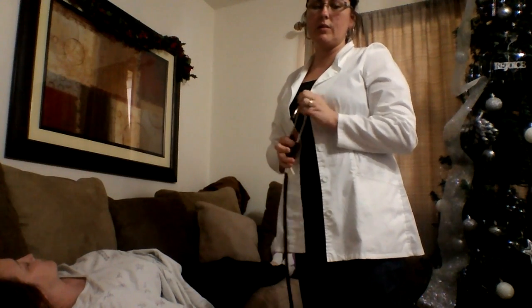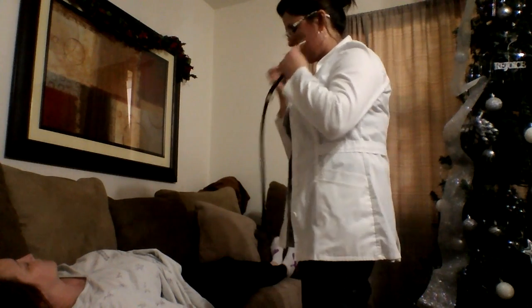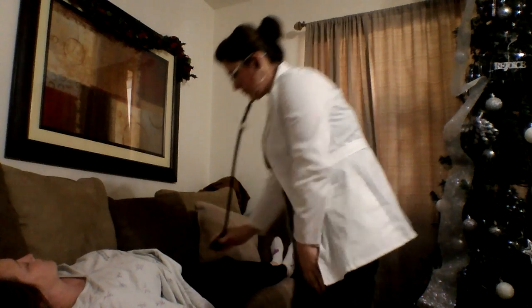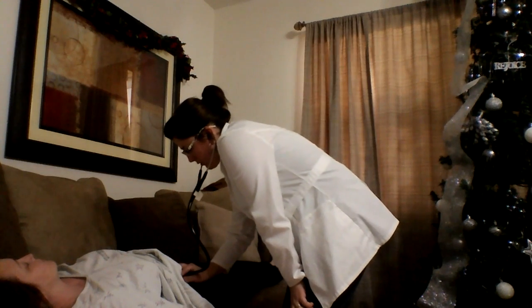I'm going to first auscultate the abdomen in all four quadrants. I will listen for 2 to 5 minutes. If I hear nothing at 2 minutes, I will auscultate up to 5 minutes. Beginning with the left lower quad.